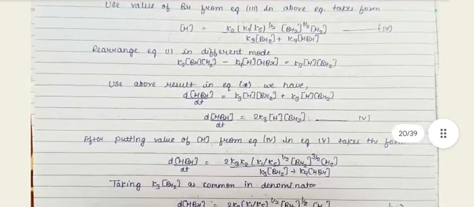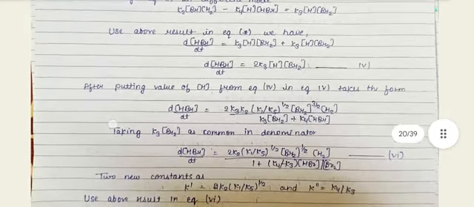Rearranging equation 1 in a different form: k2[Br][H₂] - k4[H][HBr] = k3[H][Br₂]. Use the above result in the equation.